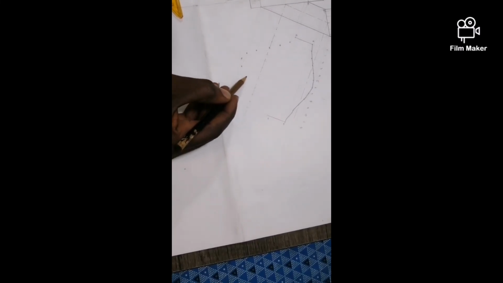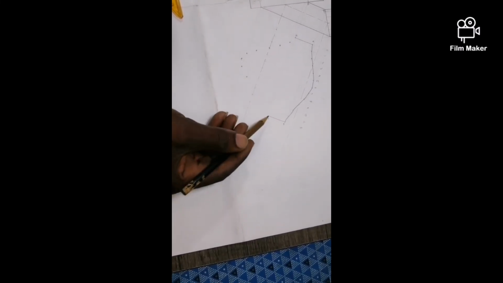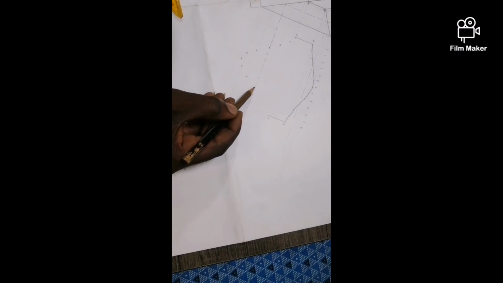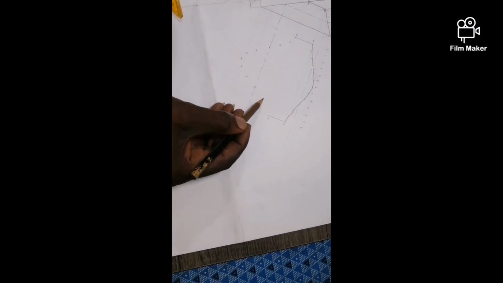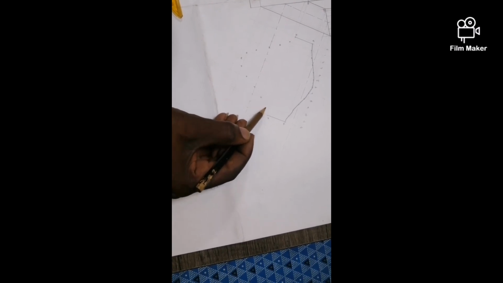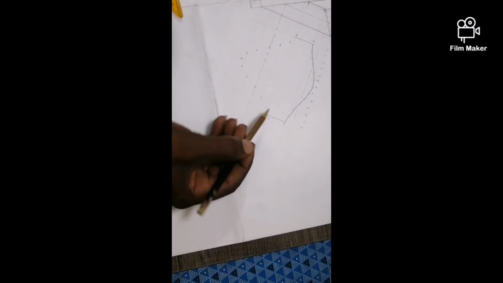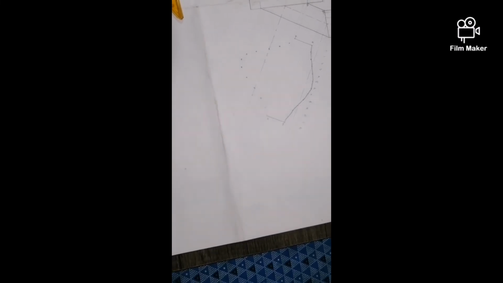8 in line with 4. We are descending now. Then 9 in line with 3. 10 in line with 2. 11 in line with 1. 12 in line with 0, like this.